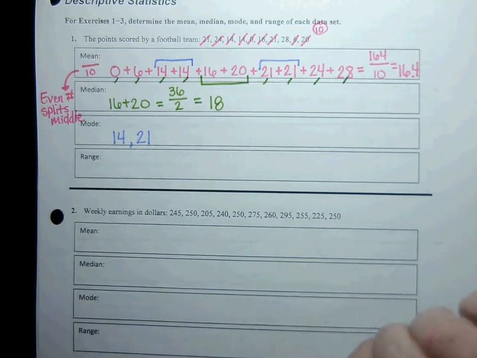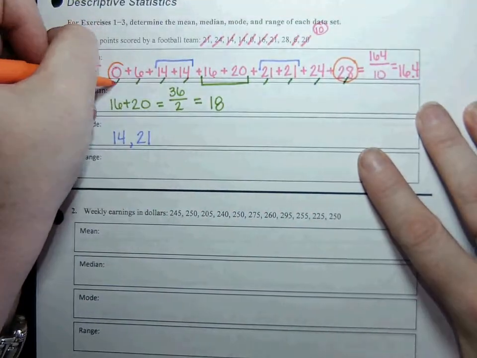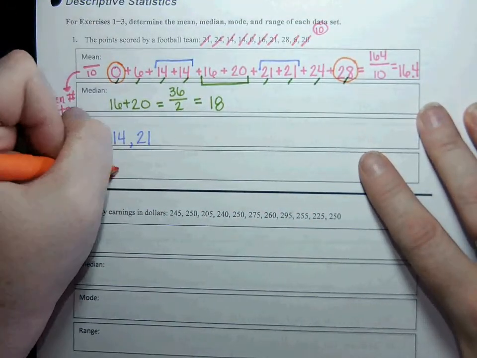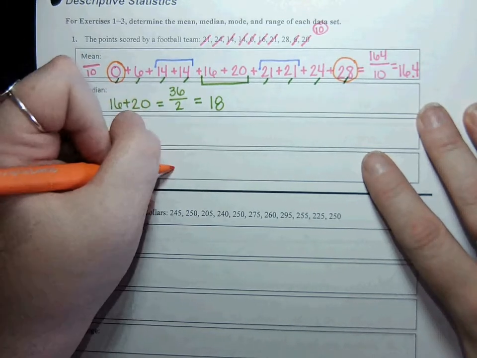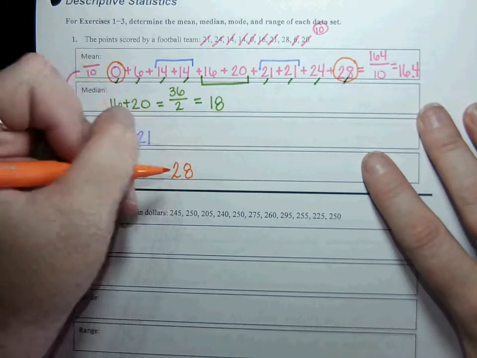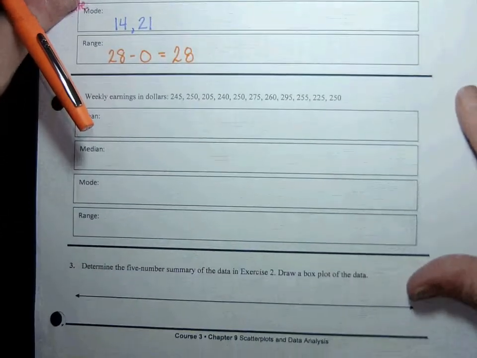And then your range is your maximum number minus your minimum number. So 28 minus 0 is what? There are 28 numbers within that data set. The numbers vary. That makes sense? Pretty easy? Good. All right, next one.